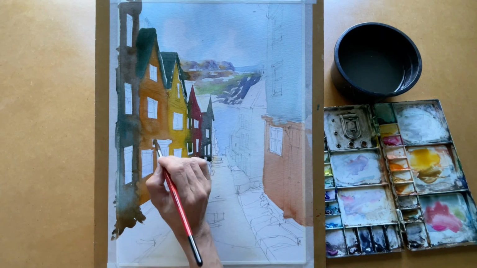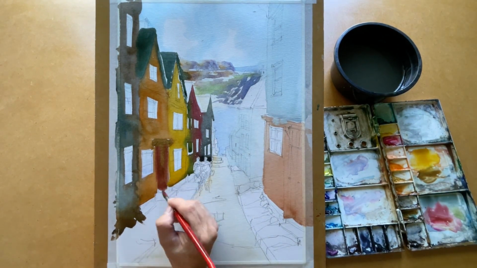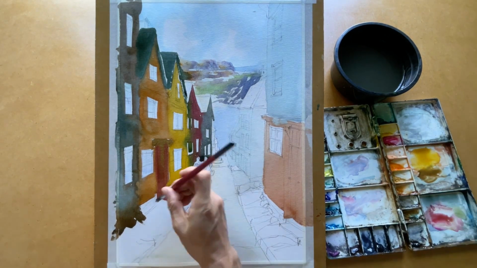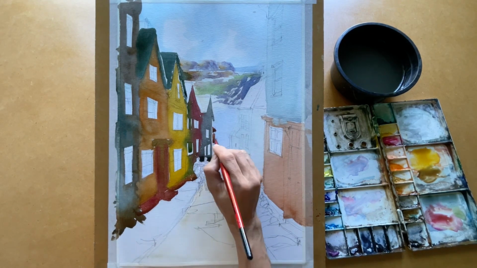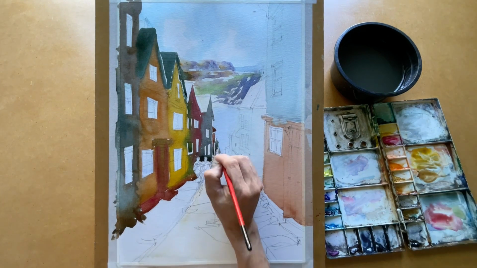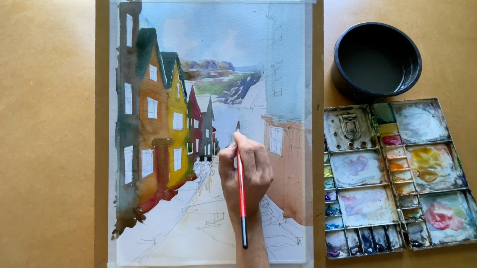Leaving white for people, and I will paint it later. The reason why I leave the people white is to make a contrast between the very dark buildings and white people.